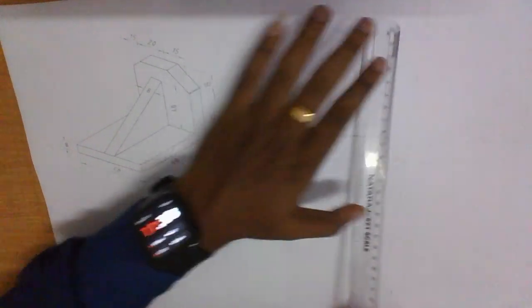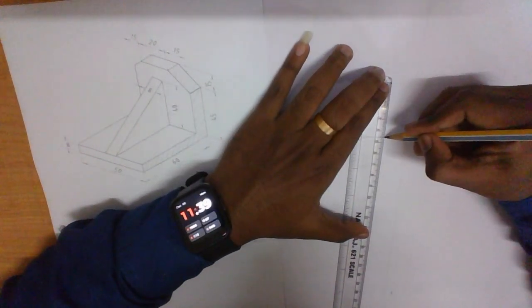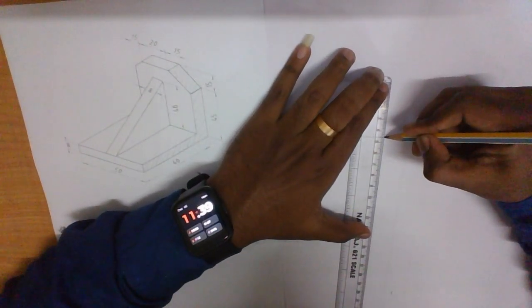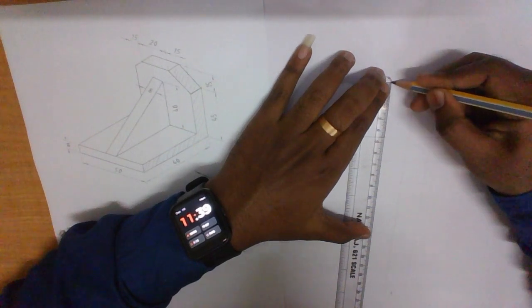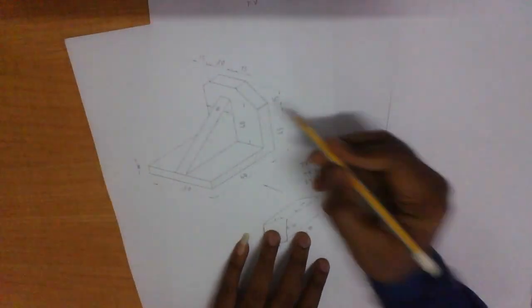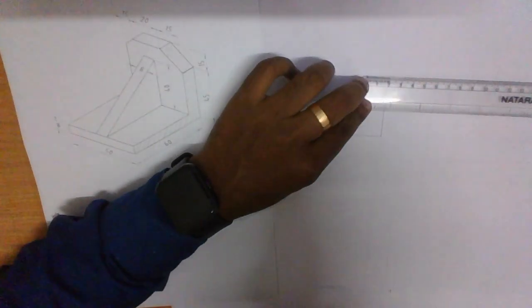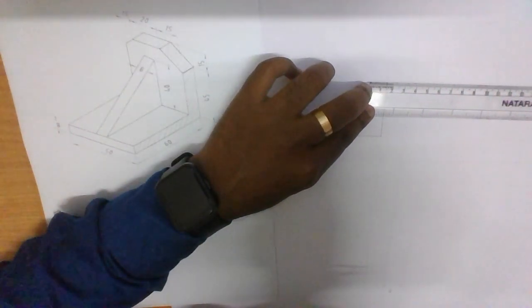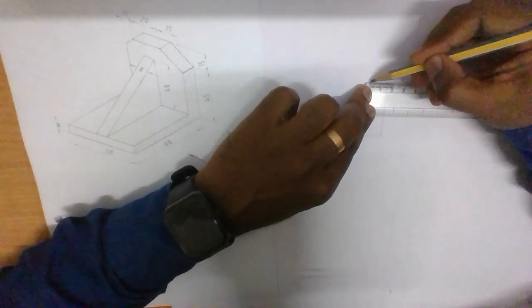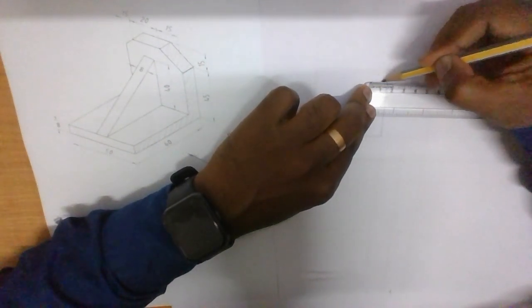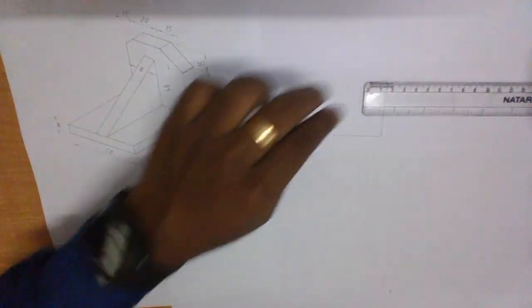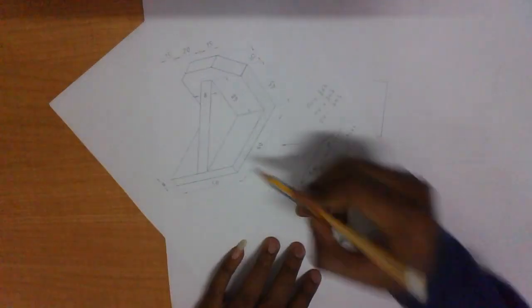So I will draw a 45 mm line. This distance is going to be 15. So from here I will draw a 15 mm line. Okay, 15 mm line. Now I need to just join this L portion, right?